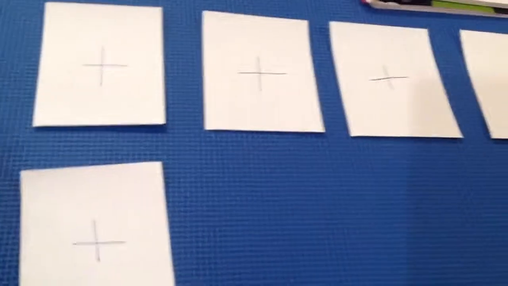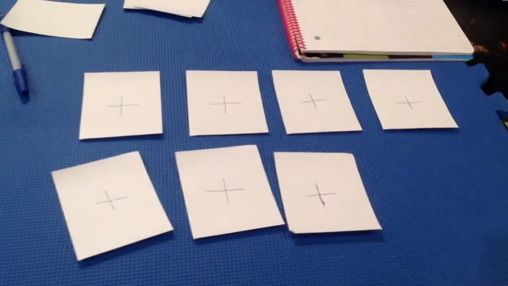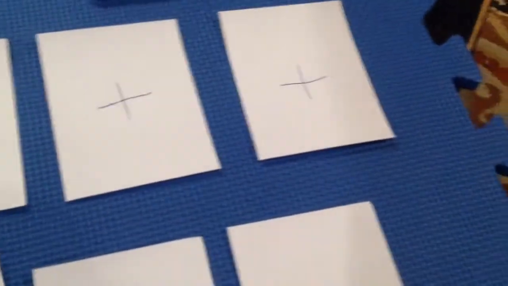So we're going to add 0 now. Here's +3, and -3.